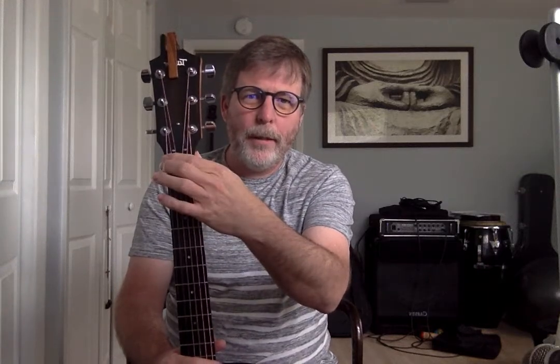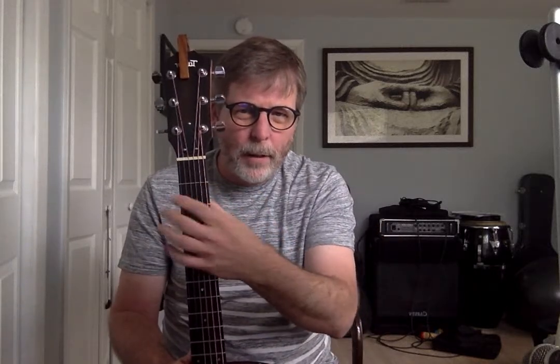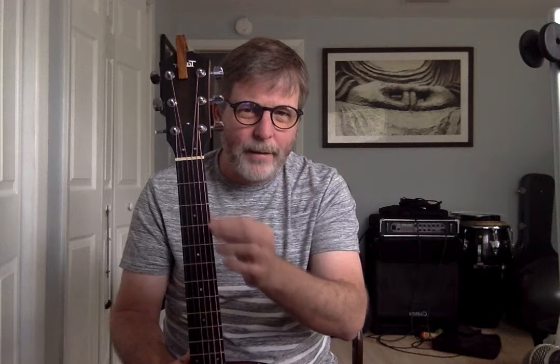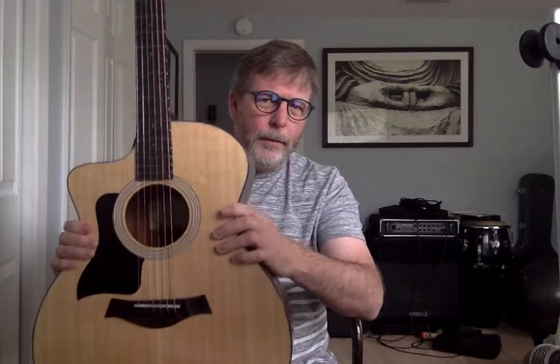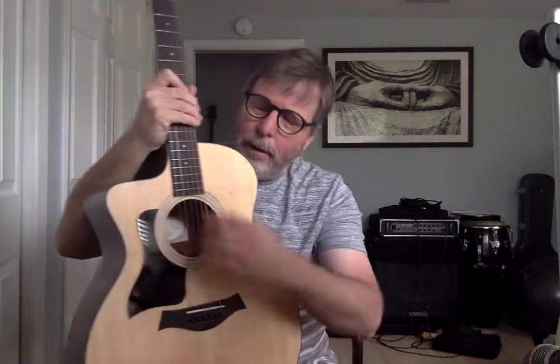This white piece here is called the nut. This whole thing is the neck, and these little silver pieces going across are called frets. This whole section down here is the body. You see this hole? This is called the sound hole. The sound hole is open because inside the guitar is space, and that space is called the resonator.